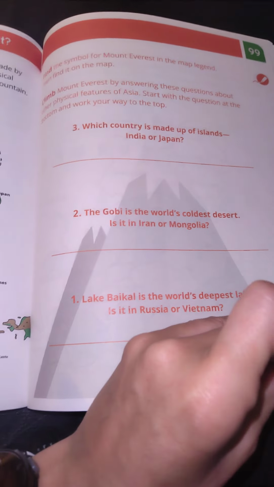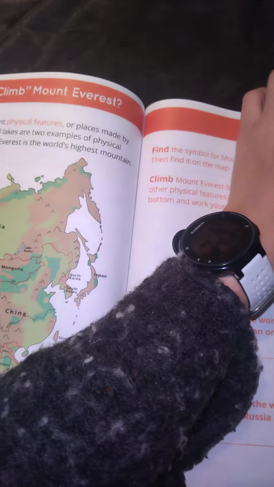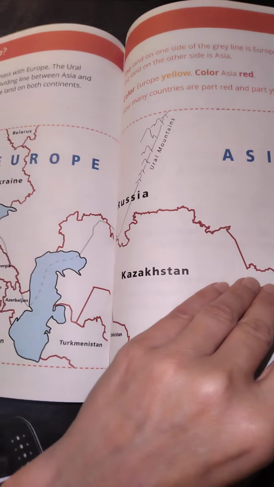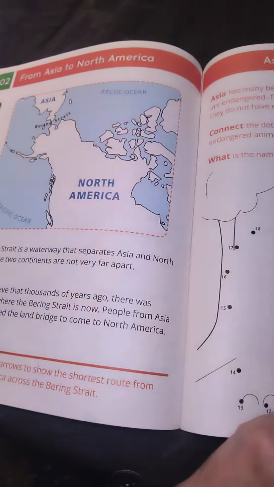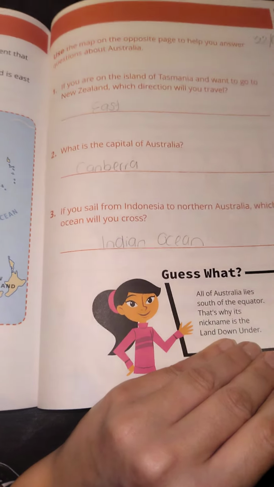So each activity can take 5 to 10 minutes. So you can easily do 1 or 2 a week. And then there's over kind of 100 activities. Well, not 100 activities, because one activity shares 2 pages. So well over 50. So, 1 or 2 a week and you easily get it covered. A real quick way.